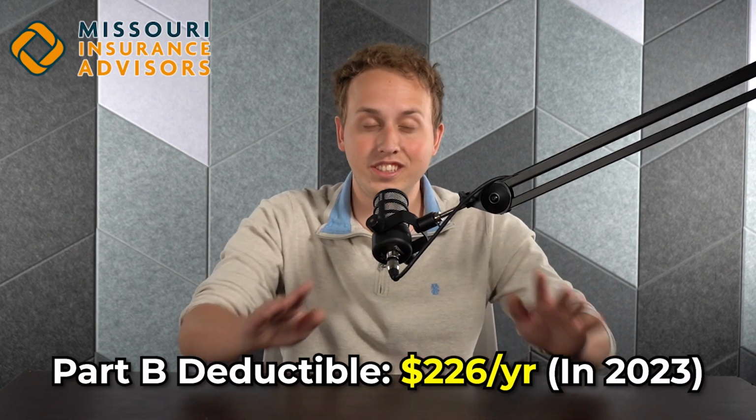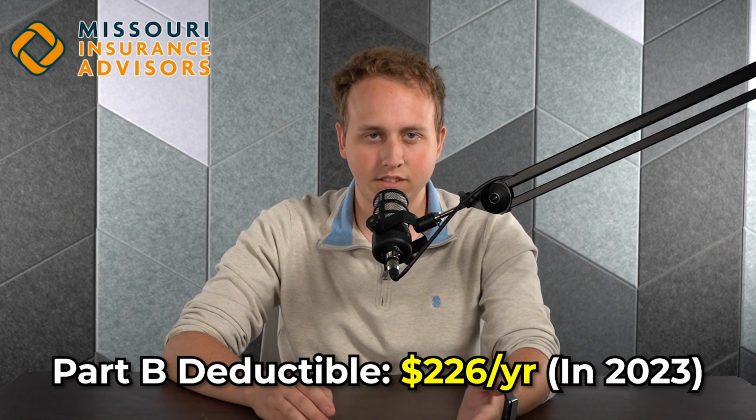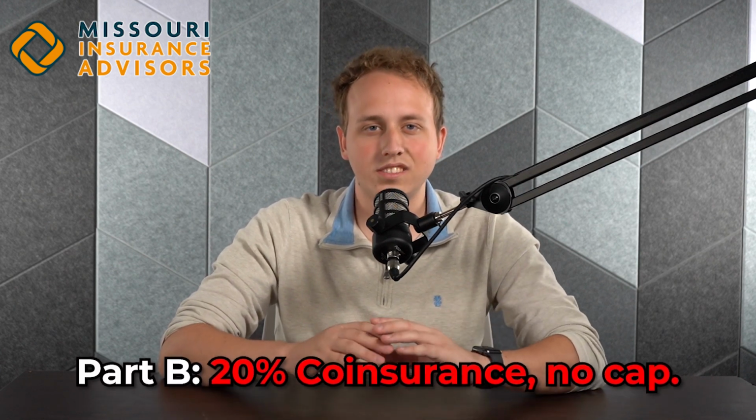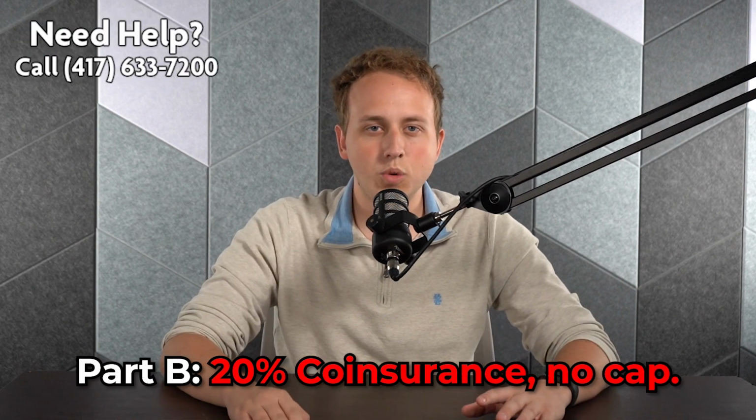And then with Part B, there is a deductible for that as well, but it's a lot less egregious. It's $226 for the entire year in 2023, which obviously is a lot nicer. The main problem, though, with Part B is that you have coinsurance, just like with Part A. And this coinsurance is an 80-20 split, meaning that for all expenses that are covered under Part B, you are responsible for 20% of those costs, and there is no maximum out-of-pocket limit. So with a 20% coinsurance with no cap, these costs can rack up way faster than you would ever expect.